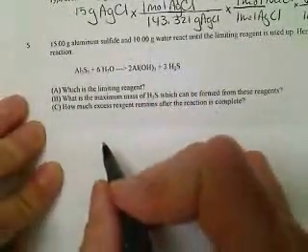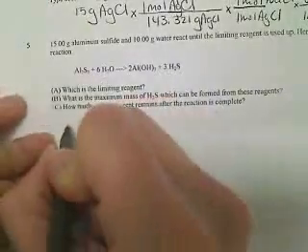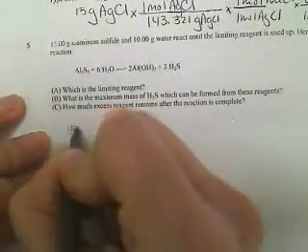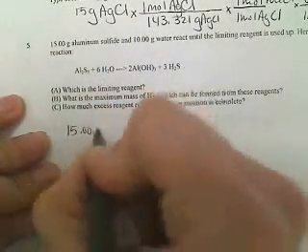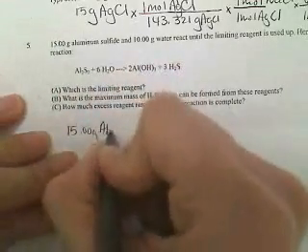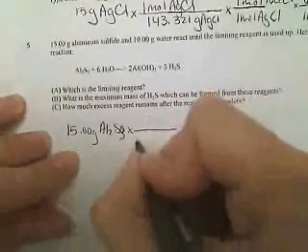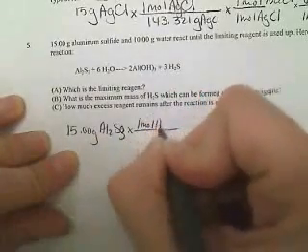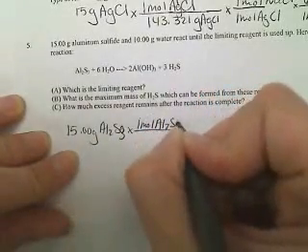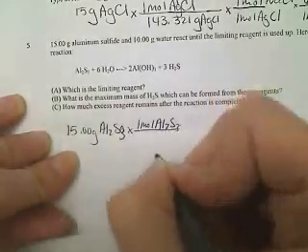The first thing we need to do is start with 15 grams of aluminum sulfide, which is Al2S3. We need to go to moles, so I know for every 1 mole of Al2S3, I have the mass of that.